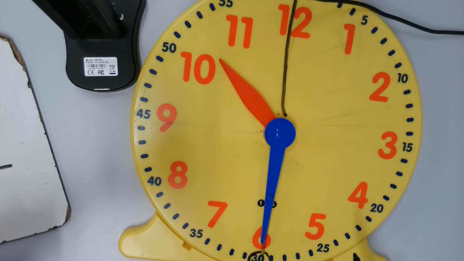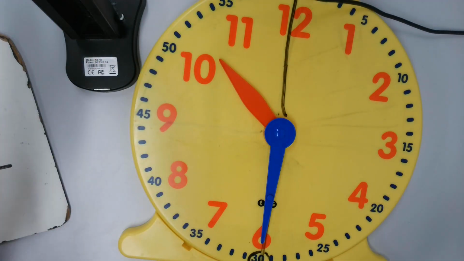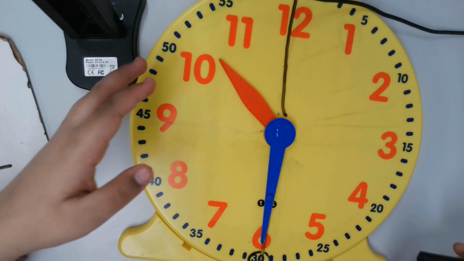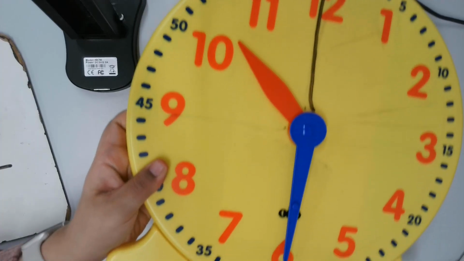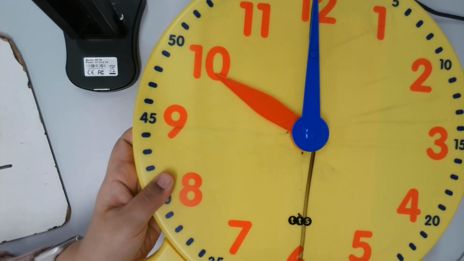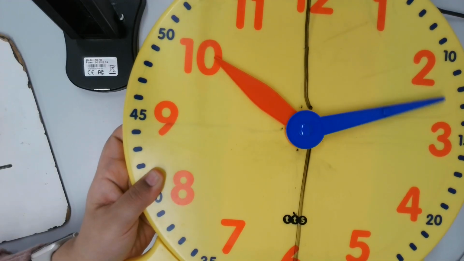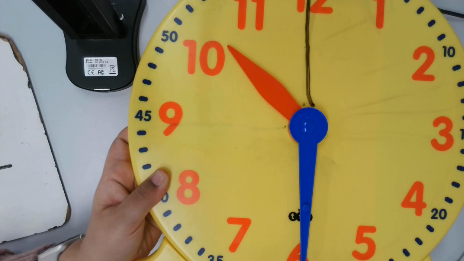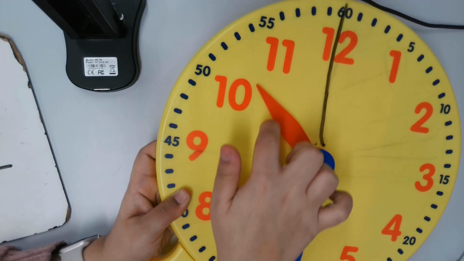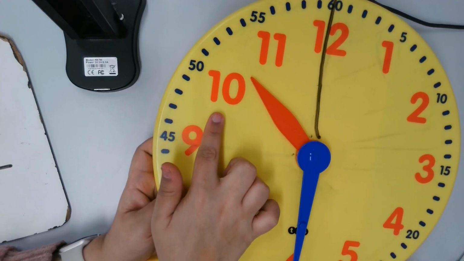Sometimes it might be really tempting to think, well, my hour hand is in between 10 and 11, so can I not just say it's half past 11? We actually can't, because let's look at it again. Let's do it so you can see. This was 10 o'clock. I'm going to go halfway around the clock. That's directly down. My hour hand has passed 10. I haven't gone past 11 yet. I've just gone past 10.